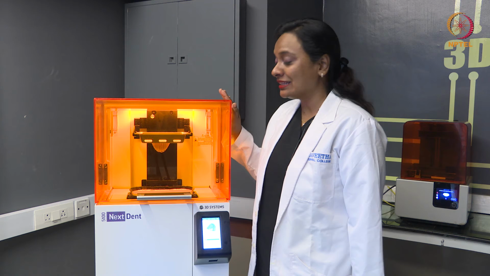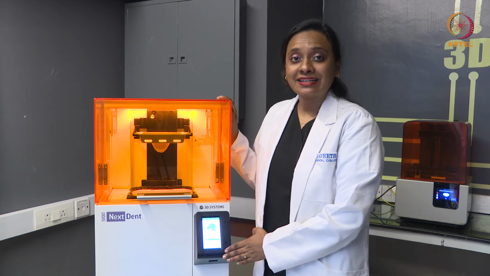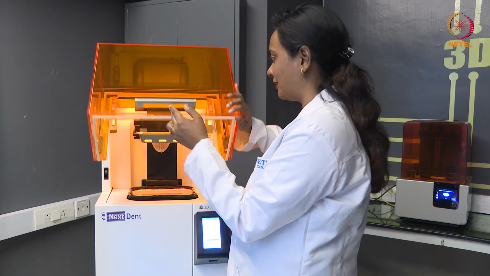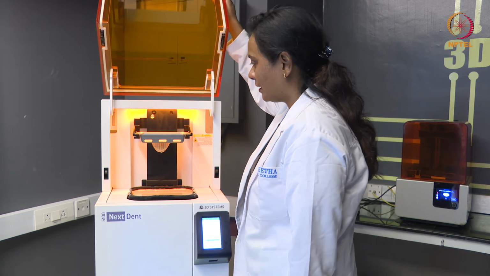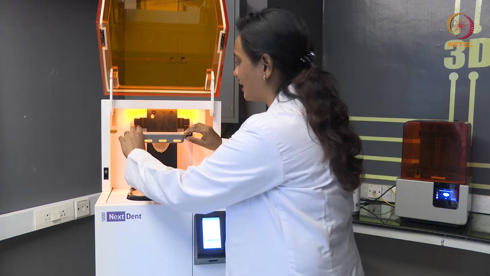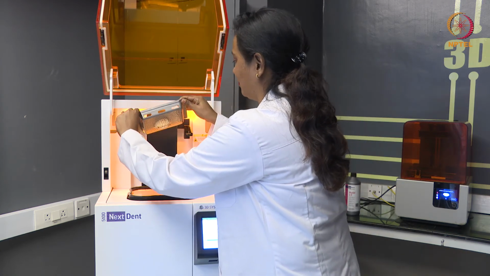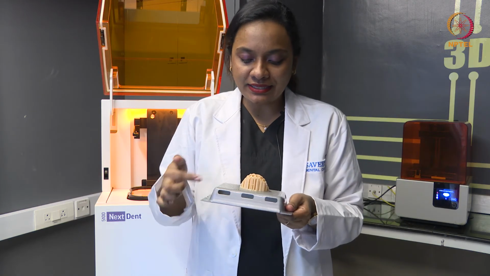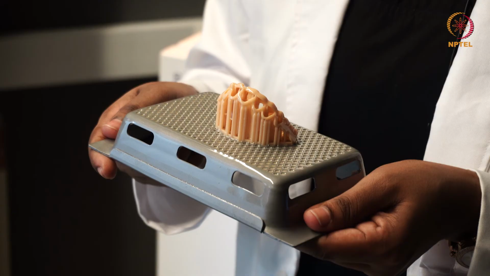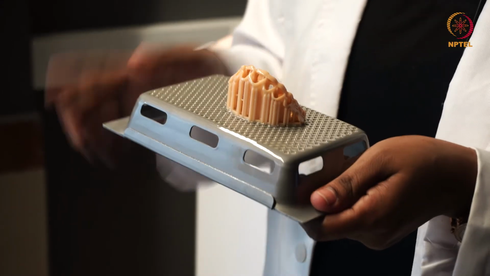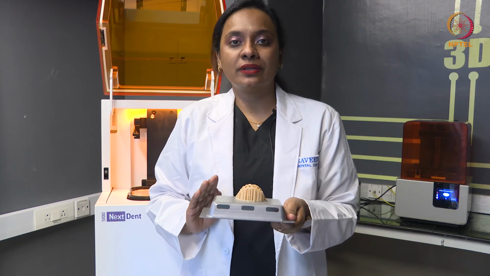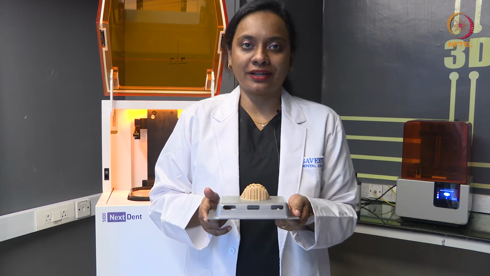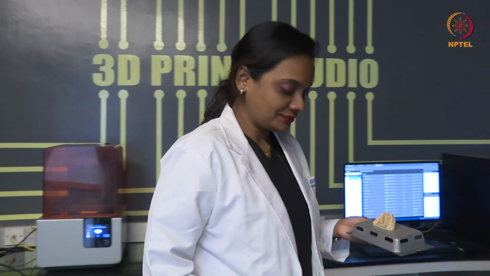So now you can see that the print is completed. In less than half an hour, we have attained the surgical guide. Let us see how it looks. Once this is done, you can detach the print platform. Here you can see these are the support structures. Now after printing, I am going to wash it with isopropyl alcohol, remove these support structures and then put them for curing. So now you can follow me.